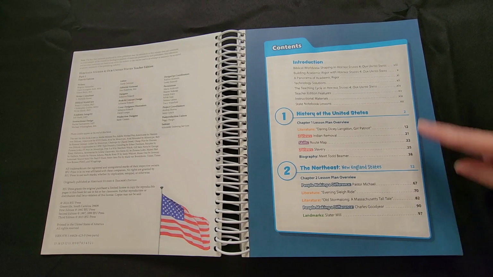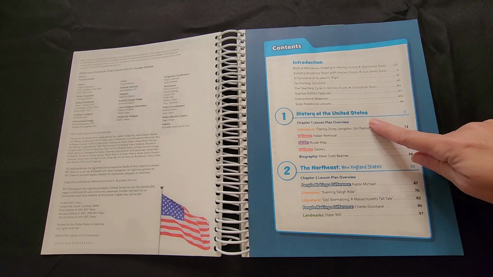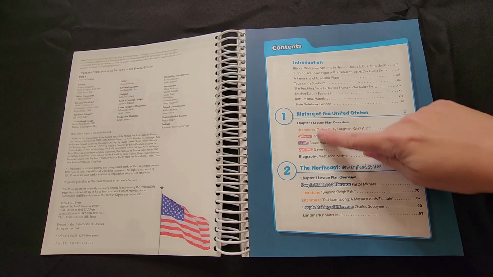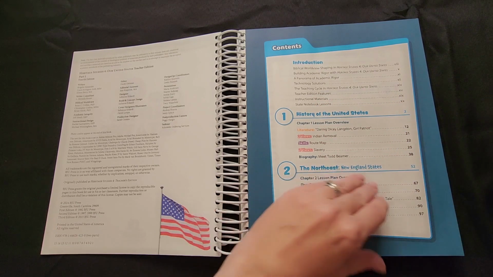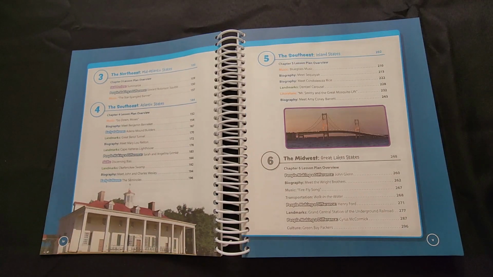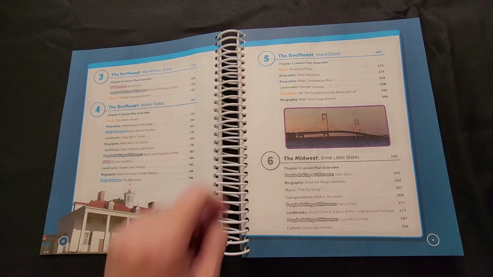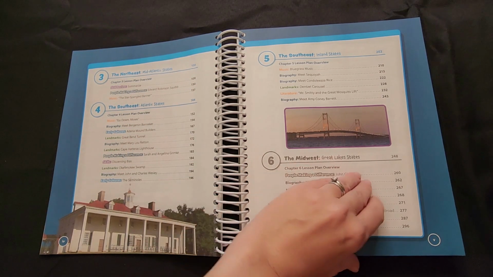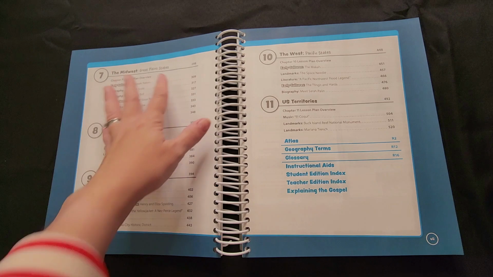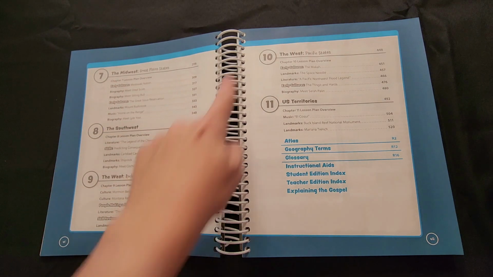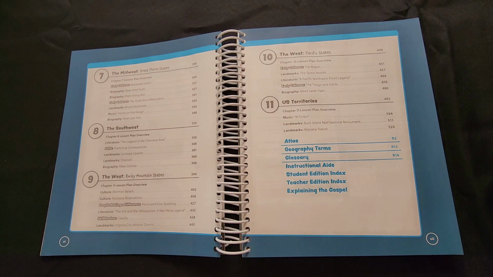You'll see the table of contents with the introduction and the chapters and special features highlighted. Part 1 of the Teacher's Edition covers chapters 1 through 5, and while you will see chapters 6 through 11 in the table of contents, you'll notice that they are grayed out as a way of indicating that those will be covered in Part 2.